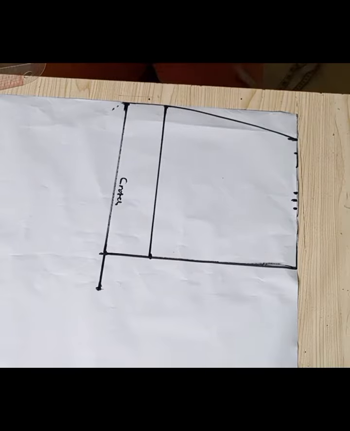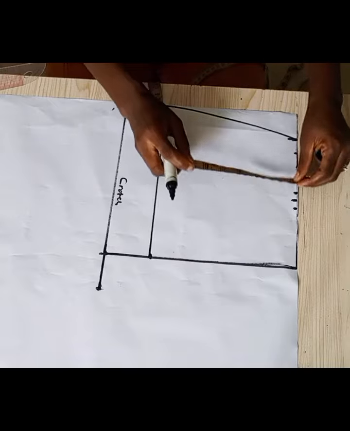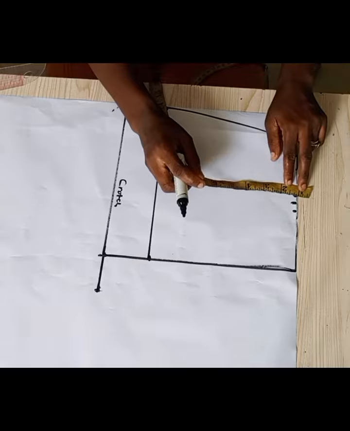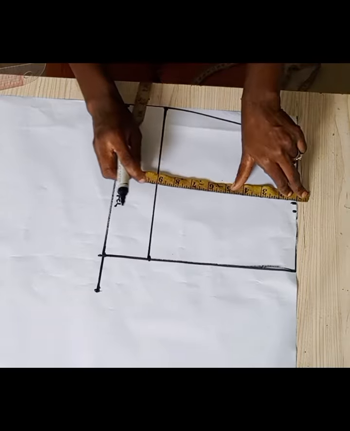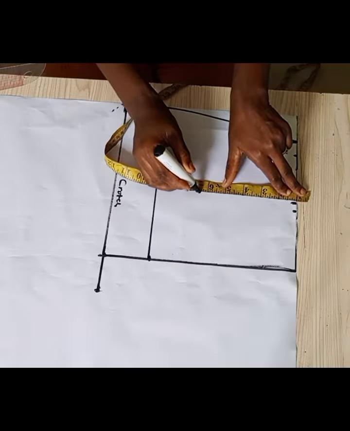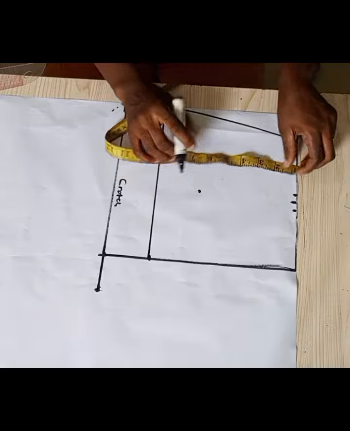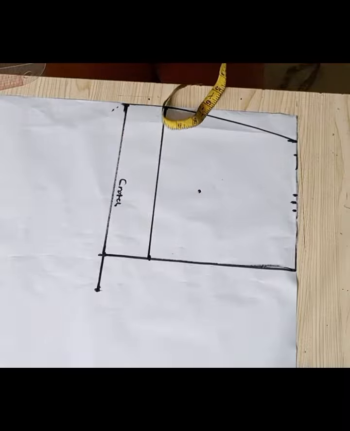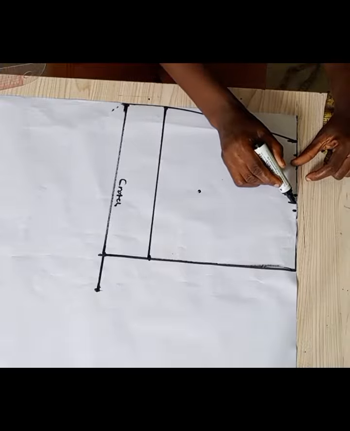Can you see? Now I have marked. The next thing I want to do is determine the length of my dart leg. Okay, so we are working with a 5.5 dart leg. Okay, 5.5 for the front. Take note. Then you know this is our dart point, our midpoint.